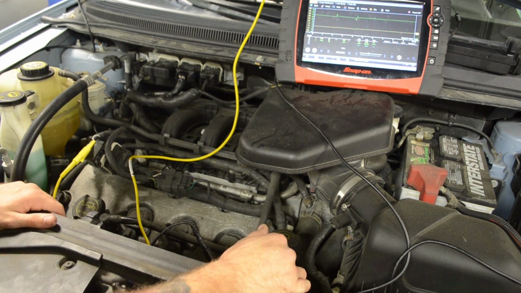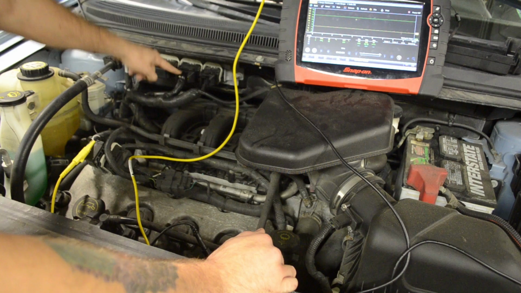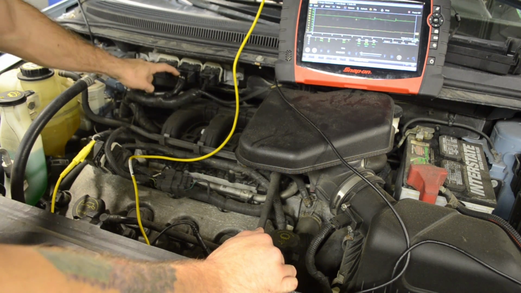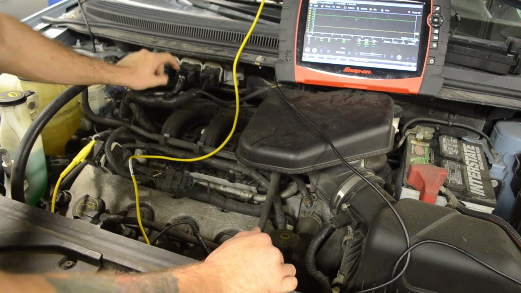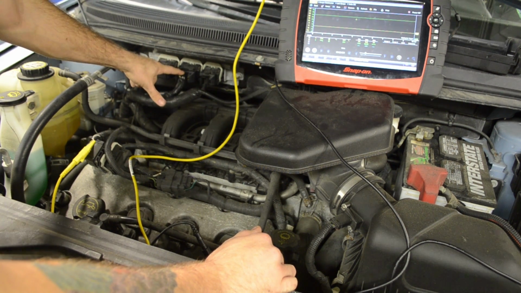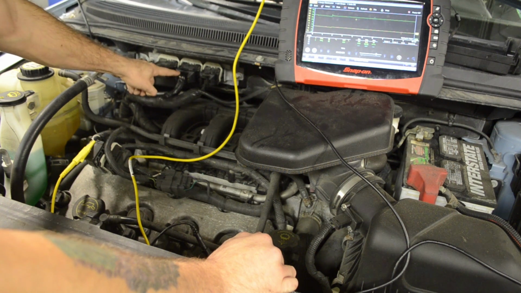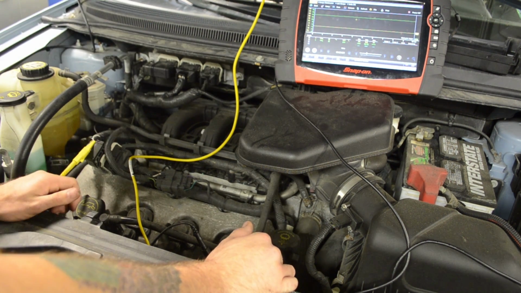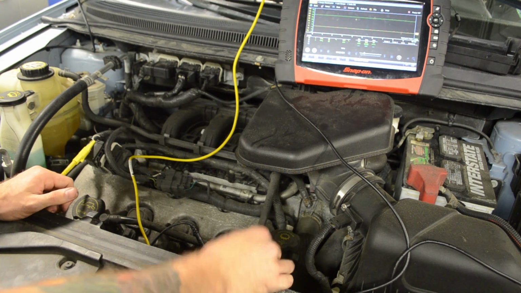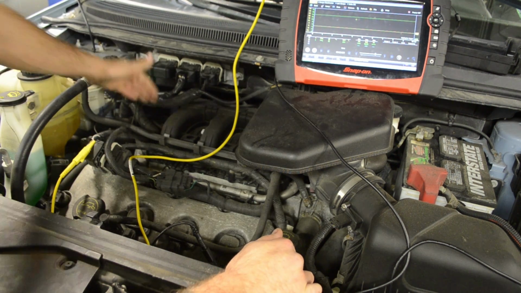So the next thing I need to do is do a check at the computer on this control wire. So no control to the coil. I need to check this driver. If I have 14 volts at the computer, we have a bad driver in the computer. That will confirm no broken wire between the coil and the computer.